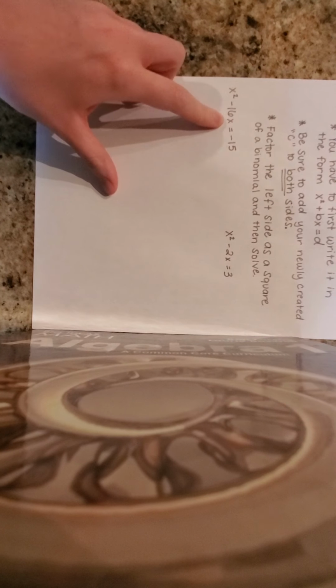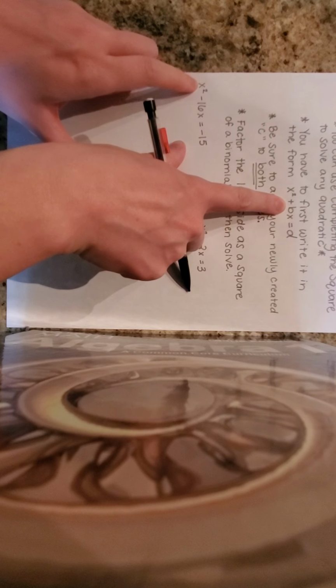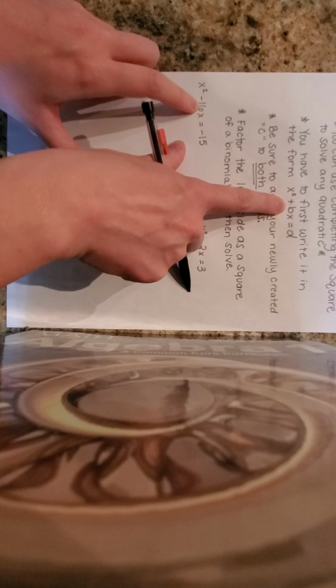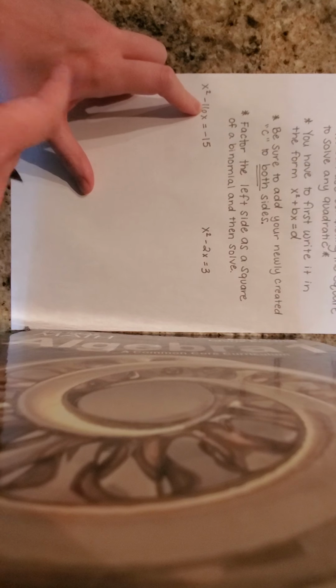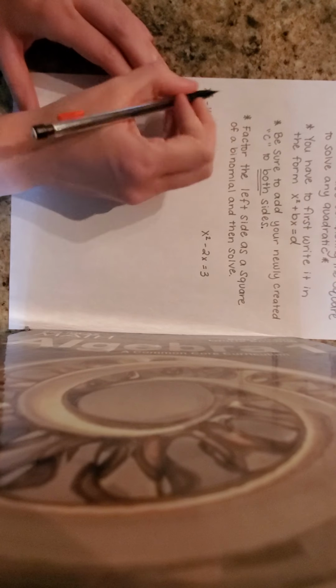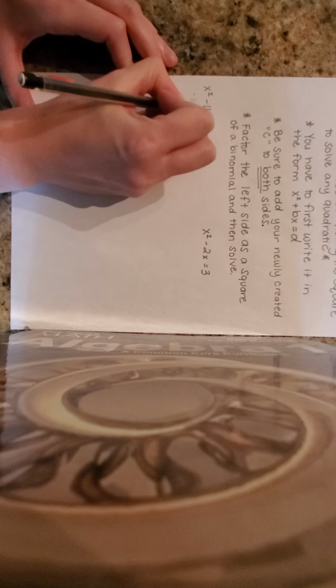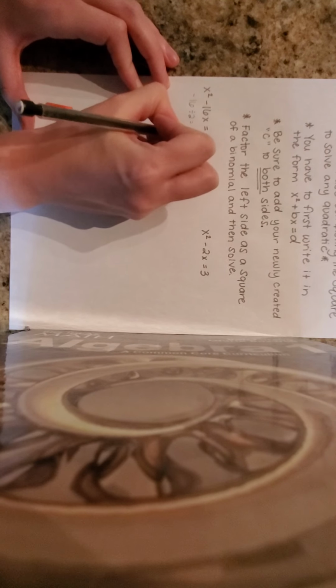So for example, this first one, it's in this form, which is good for us. We have x squared minus 16x equals negative 15. We've got some number at the end. So what you're going to start by doing is just completing this square. So I'm going to take b, which is negative 16, and you want half of that, so I'll divide it by 2, which is going to give me negative 8.